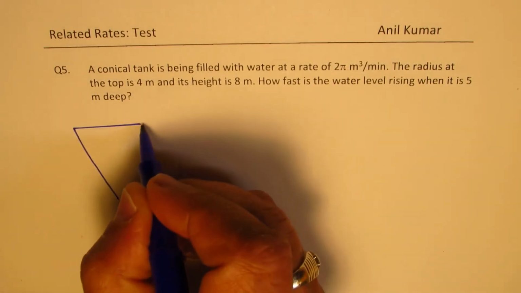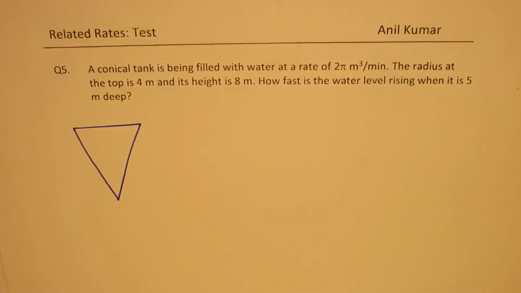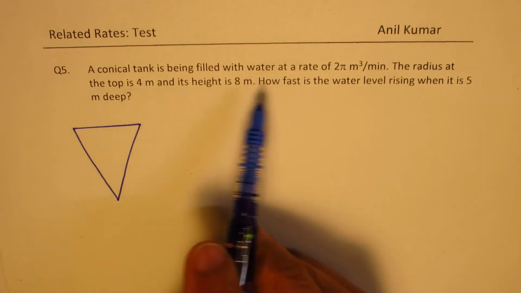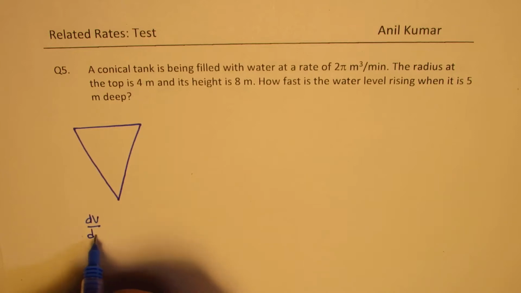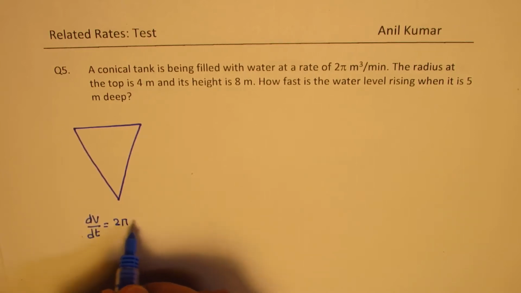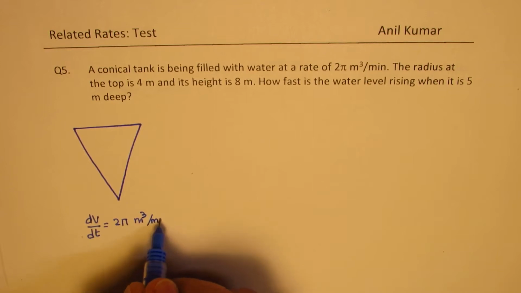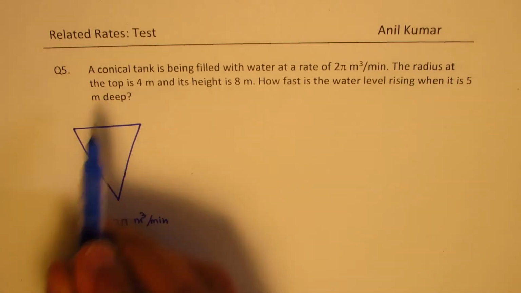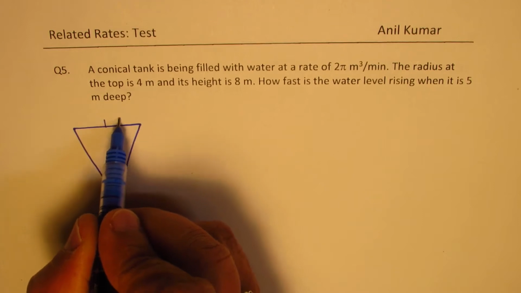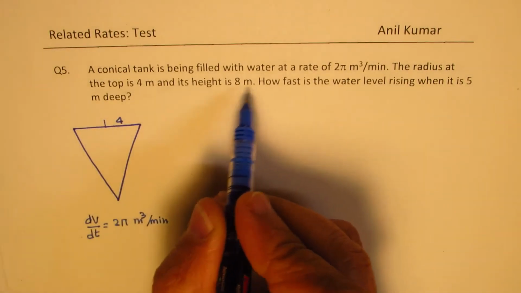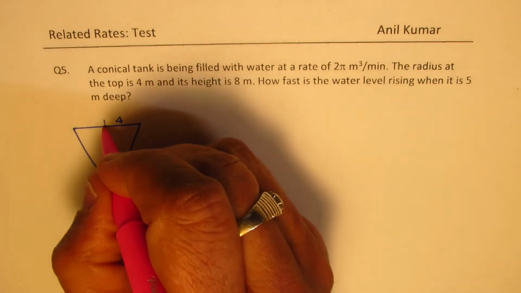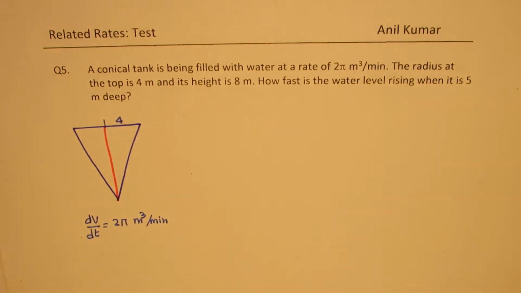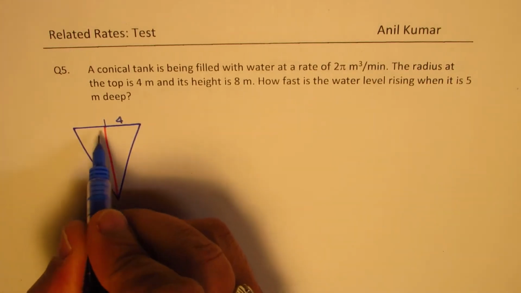So that's the kind of cone which we have, and it says that the rate at which it is being filled is 2 pi meter cube. So that is the volume, right? So dV/dt is 2 pi meter cube per minute. The radius at the top is 4 meters, and the height is 8. So if I take a cross section, then 4 and 8 is the total height.